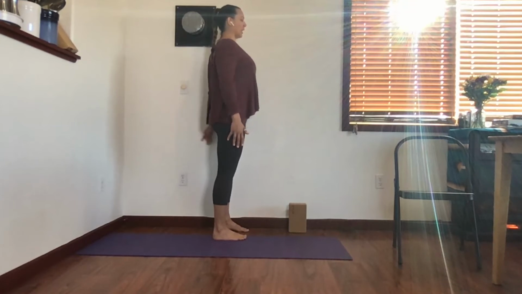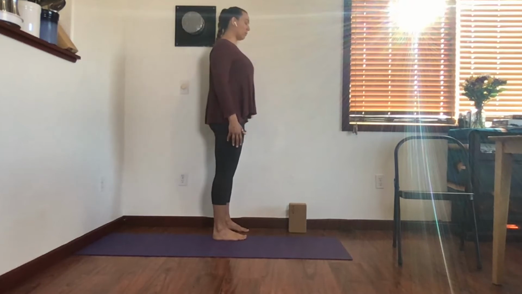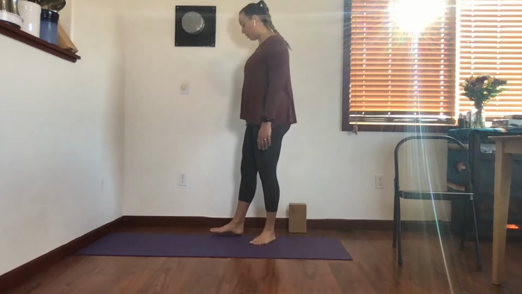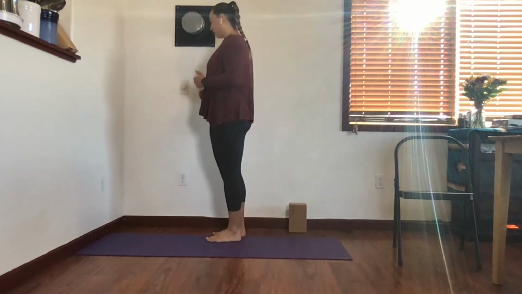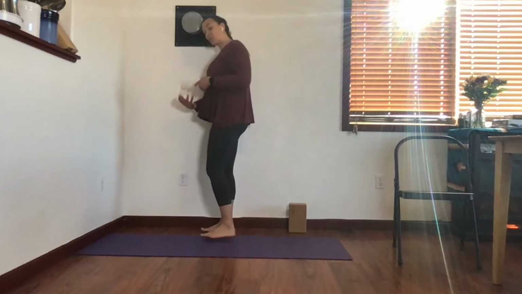And you can bring your hand back down to your side, just in a simple standing pose, Tadasana, letting go of any tension in the arm or the shoulder. Again, if you're feeling any tingling or numbness popping up in that arm or that shoulder, then you can go ahead and come out sooner than I might instruct you to. Now we're going to switch sides.